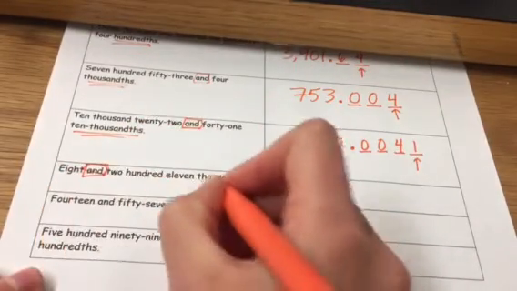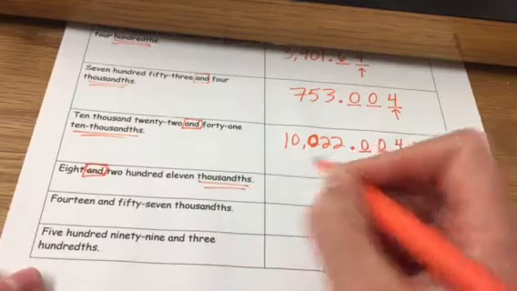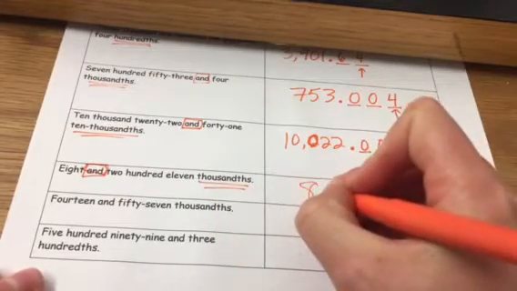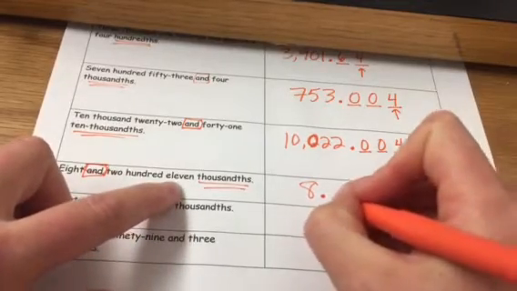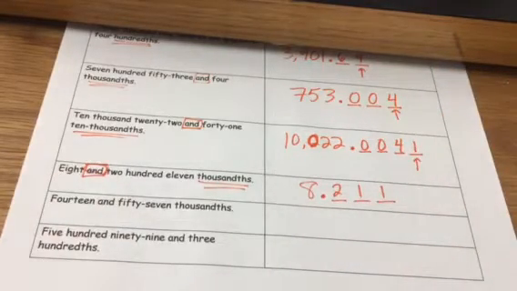8 and 211 thousandths. 8 and is your decimal, 211 thousandths. So tenths, hundredths, thousandths, and I'm going to write 211 thousandths.